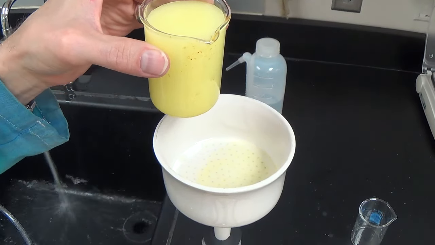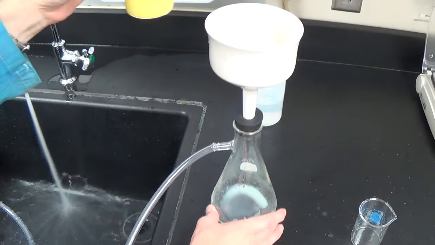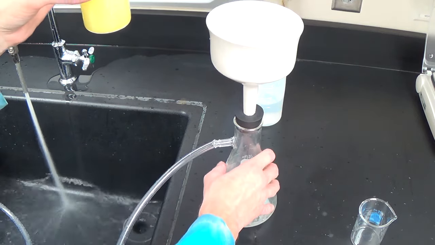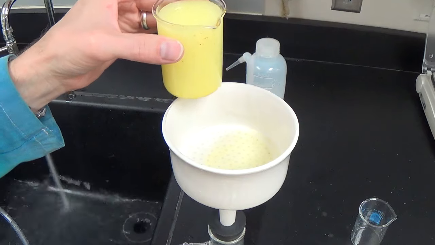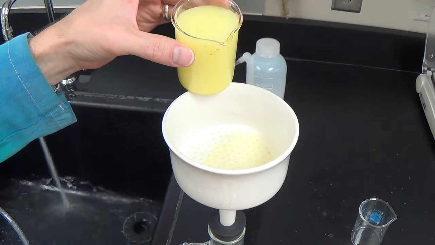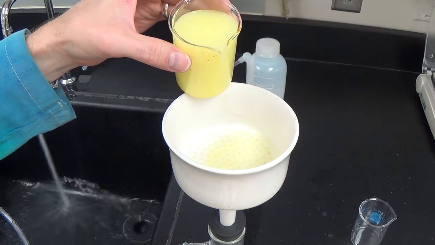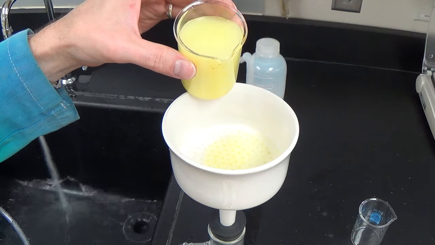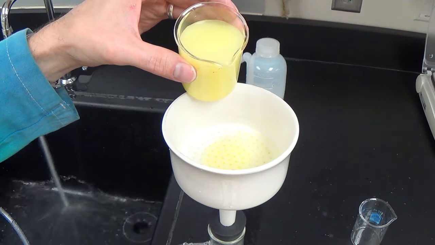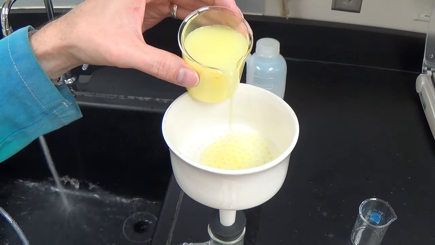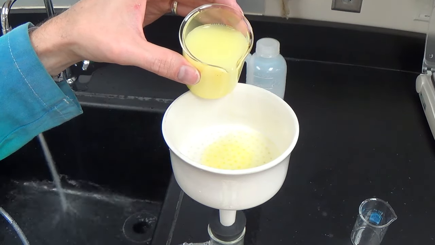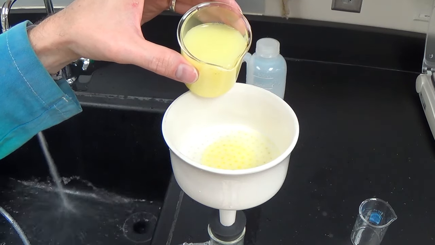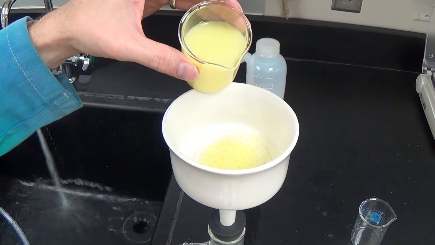Now I want to scoot this back for a moment. Okay, notice how we're getting liquid down through the flask. Hopefully that's none of your precipitate and all of your filtrate is going through there. And now you can imagine you're like, well, I'm pouring slowly. Yeah, you're pouring slowly, but it's certainly going a lot faster than if you had to pour it into a funnel and wait for it to filter that way.